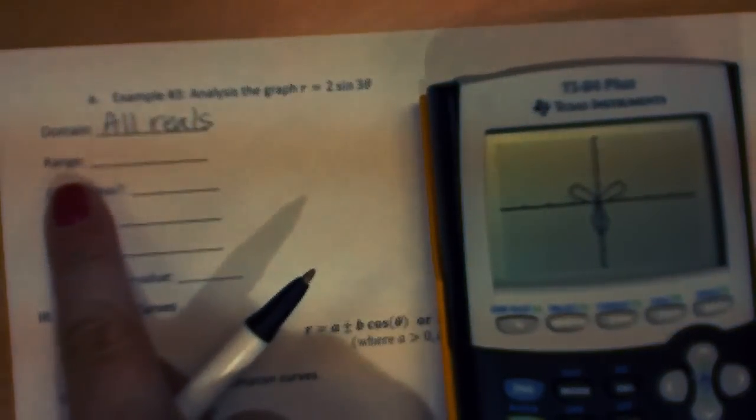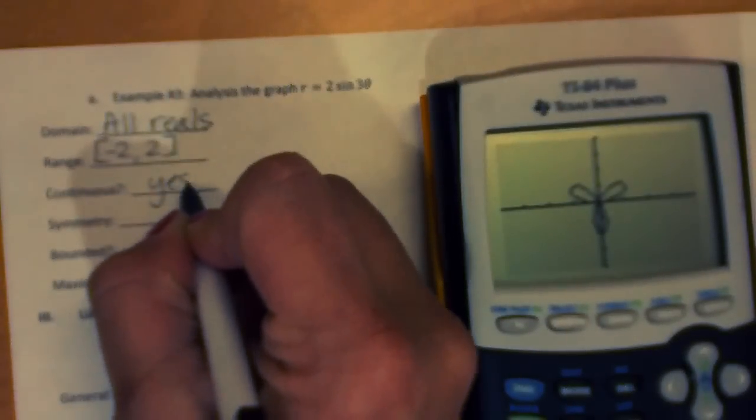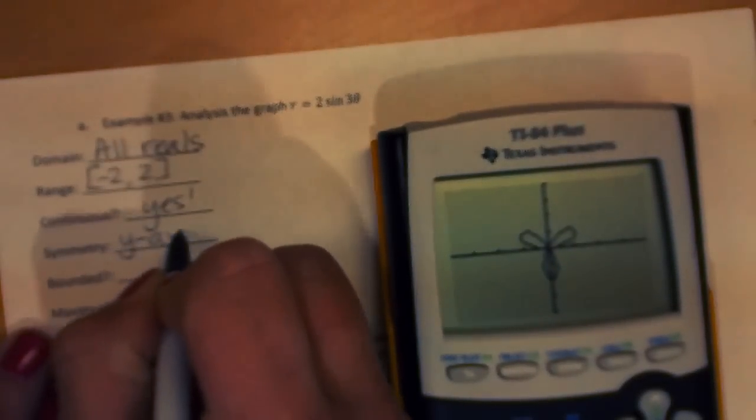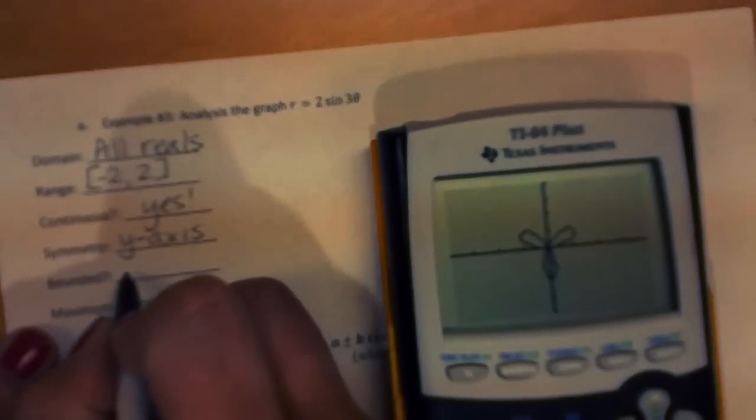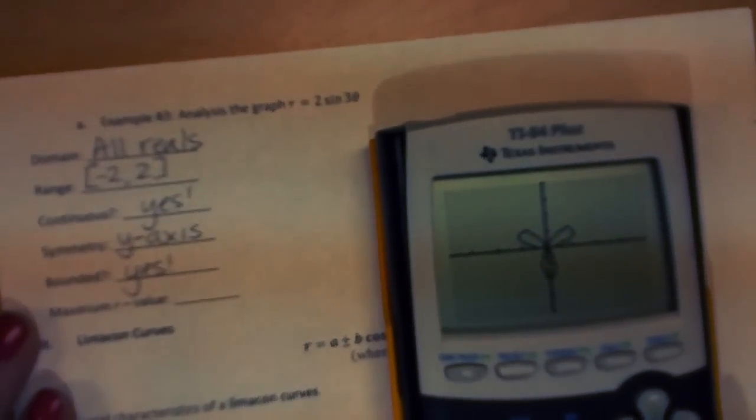Your range is going to be between -2 and 2, because our a value is 2. It is continuous. And our symmetry, you can either look at the graph or remember that because we have the sine value and our n is odd, that is going to be symmetric about the y-axis. It is bounded, both above and below. And our maximum r value is 2.